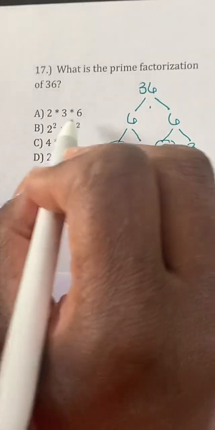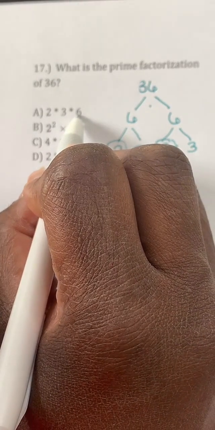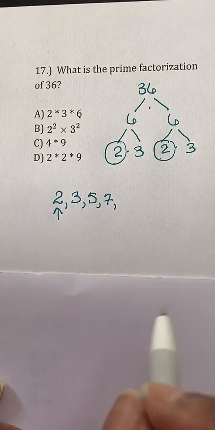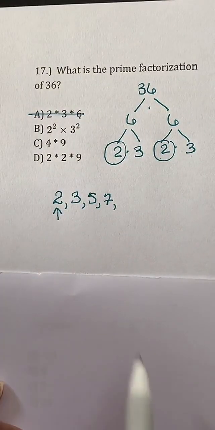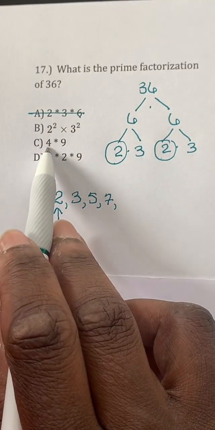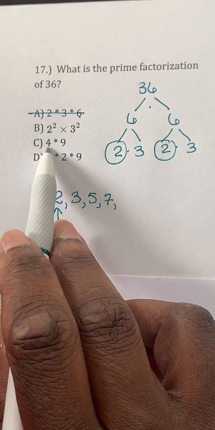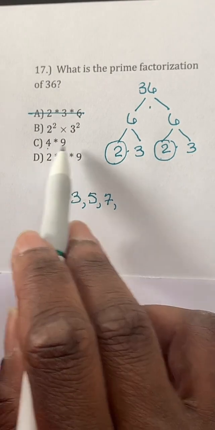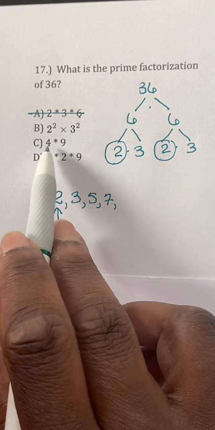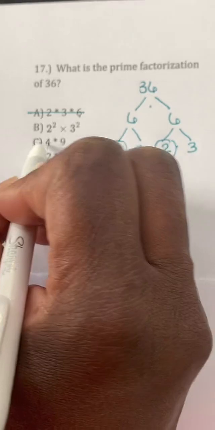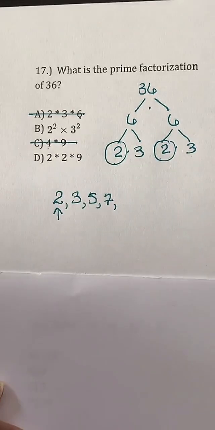So I know 6 is not a prime number, because I can get 2 times 3 out of 6. See, we just did it right here. So that's why A is gone. I know 4 is not a prime number, because if I try to break down 4, that's 2 times 2. If I try to break down 9, that's 3 times 3. These numbers need to be broken down some further. So that is not going to work.